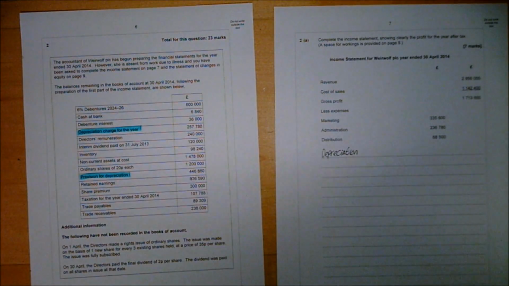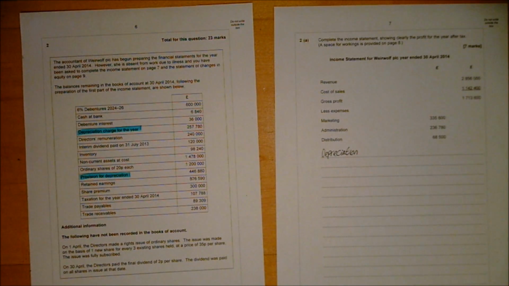Today I'm going for a past paper. It's going to be June 2014 ACCN2, specifically questions 2 and 3. So I'll be going through an income statement, a statement of changes in equity, and a T account for disposals.